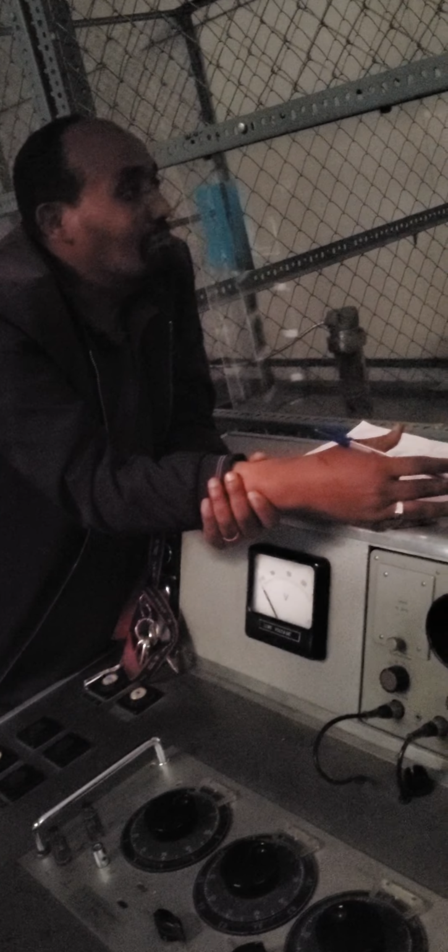What is the disadvantage of corona? Power loss. The other disadvantage is disturbance. So either you have to increase the distance between the conductors, or increase the diameter, or use bundle conductors, or you can reduce the operating voltage. So this is controlling corona.